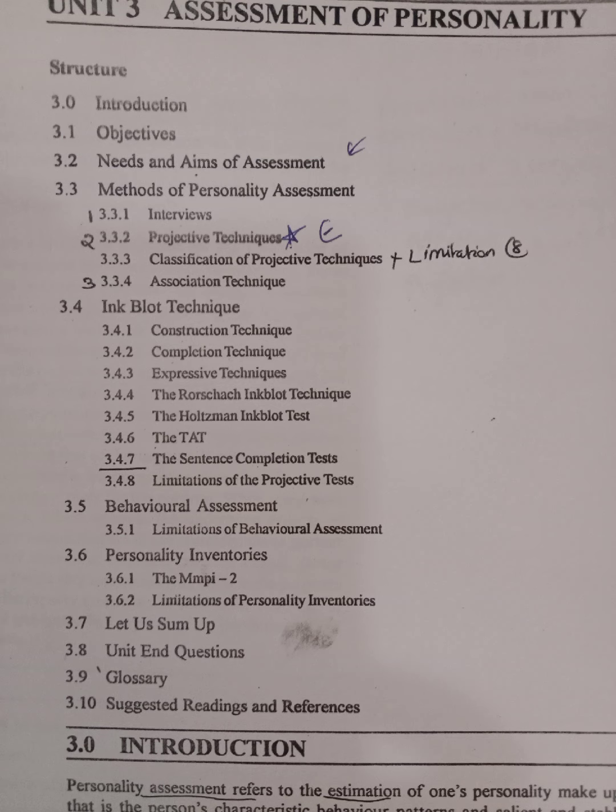Next, second technique is the projective techniques. That is a technique which reveals the unconscious mind. It is helpful to reveal hidden personality issues. Example, word association test. Word association test is an example for projective technique. So it is helpful to reveal the problems in the unconscious mind.